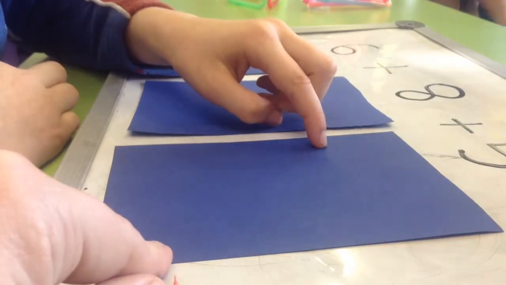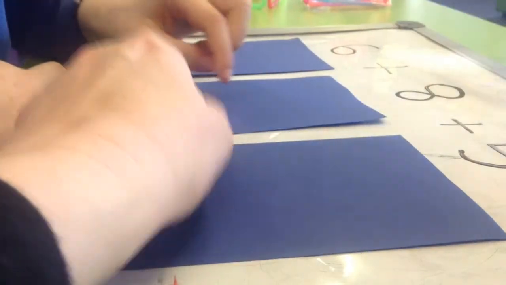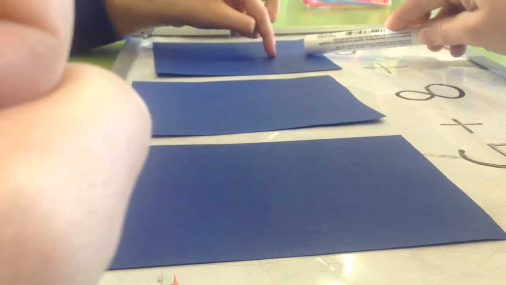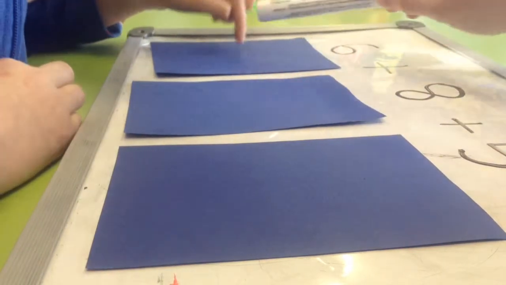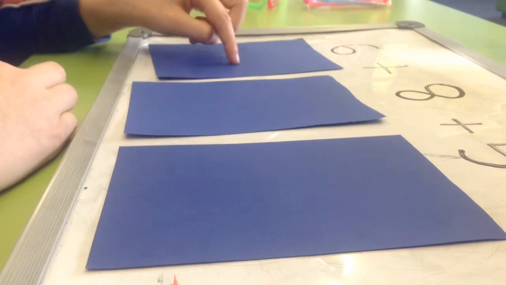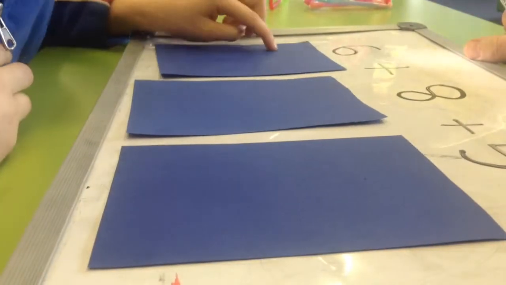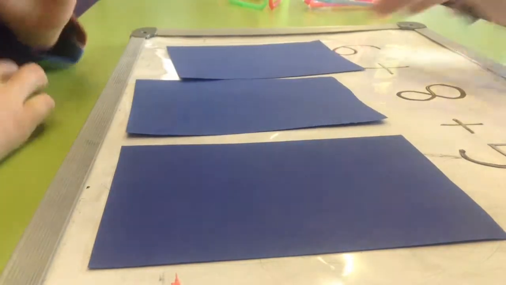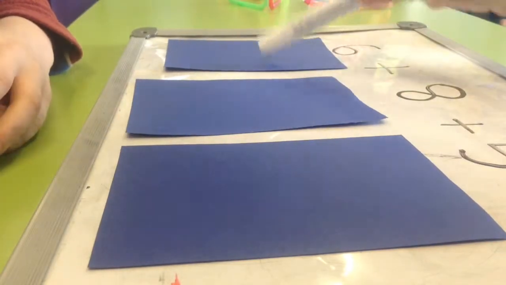Where are we up to? 15. Yeah, are you sure? Shall we check it again? So go from 8 again, just in case. 8. 9, 10, 11, 12, 13. 6 again, yeah? 1, 2, 3, 4, 5, 6. Okay, so you have to remember 1, 2, 3, 4, 5, 6.